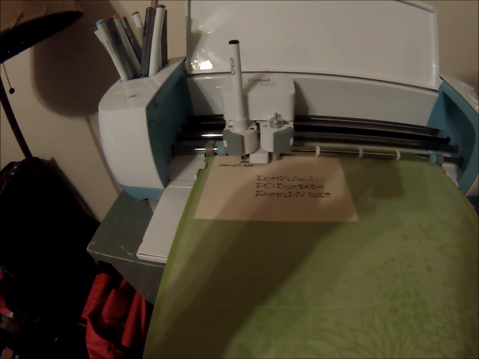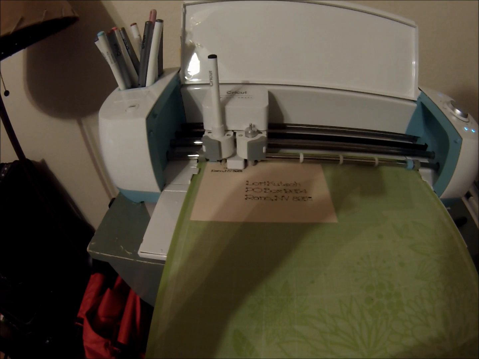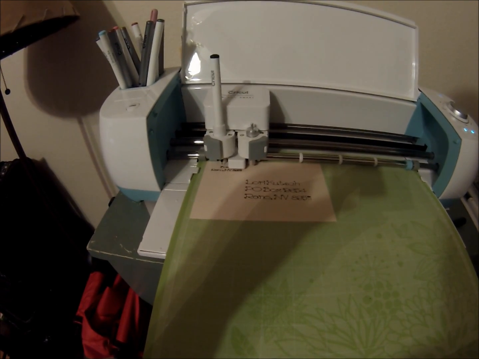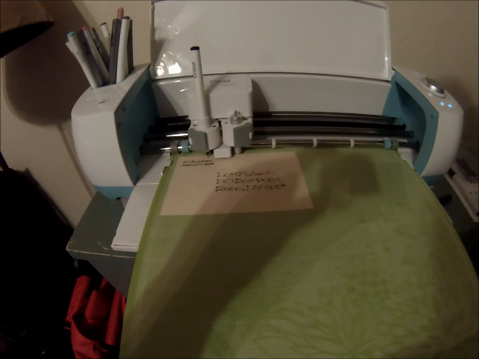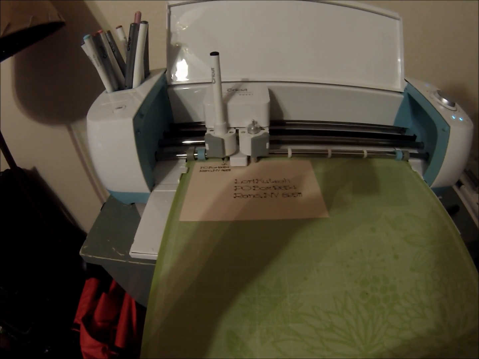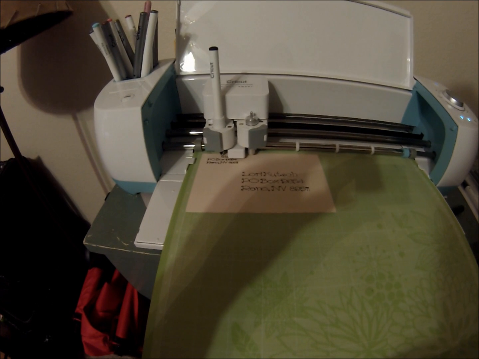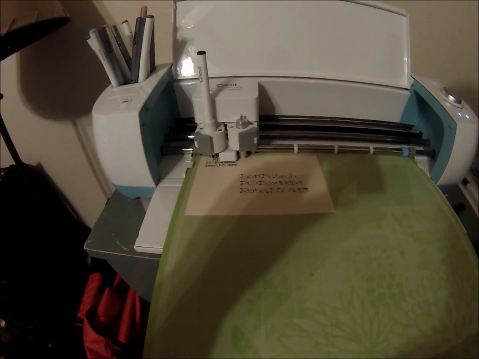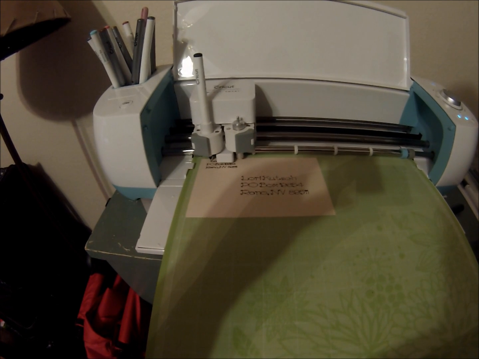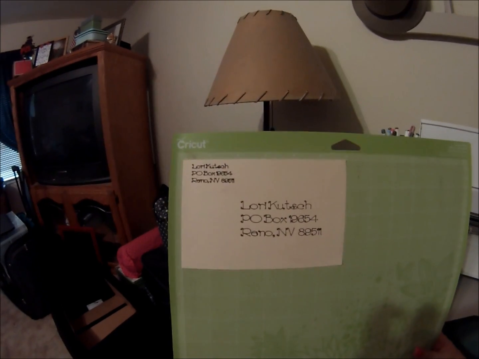See the detail of that? I just love these pens. So now if I remove it, can you see that? Look how detailed that is and beautiful. I just love that font.